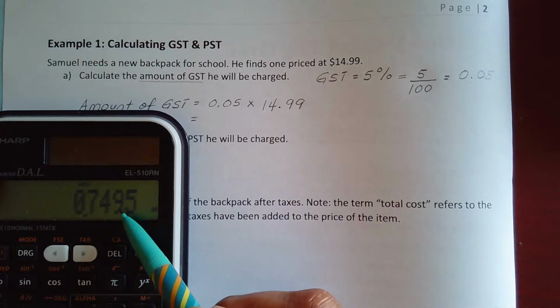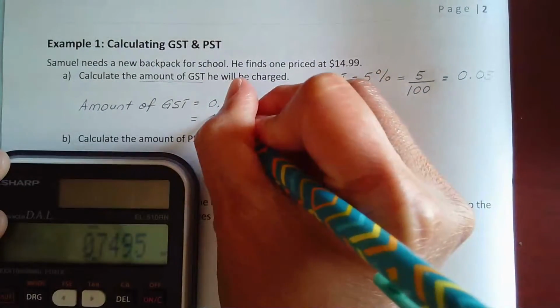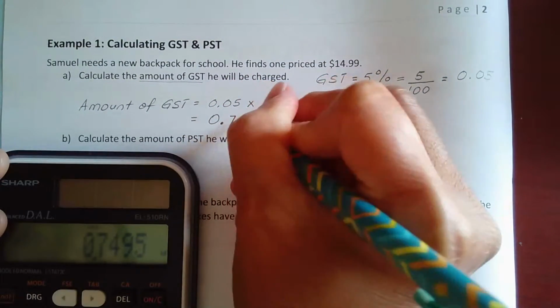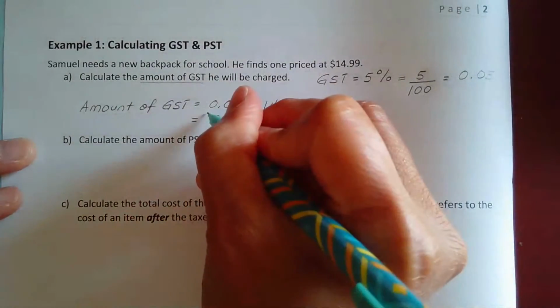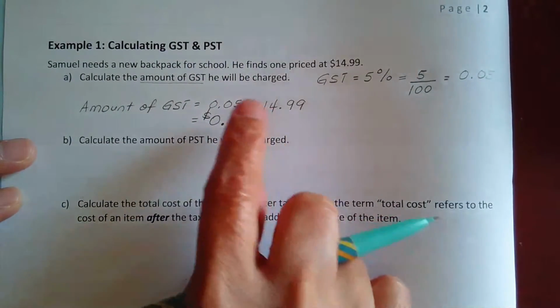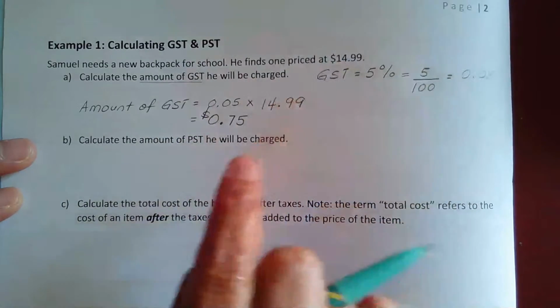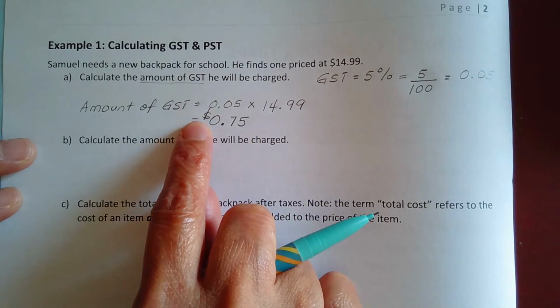That means we're going to round it up to 0.75 dollars. So in this case, we're showing our work and our answer with the appropriate unit, which is dollars.